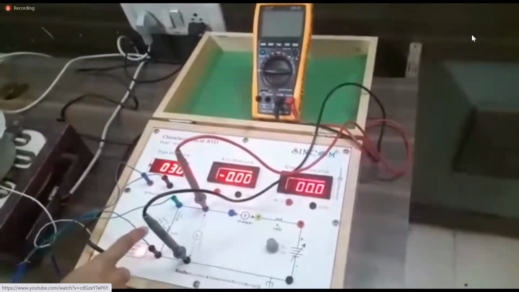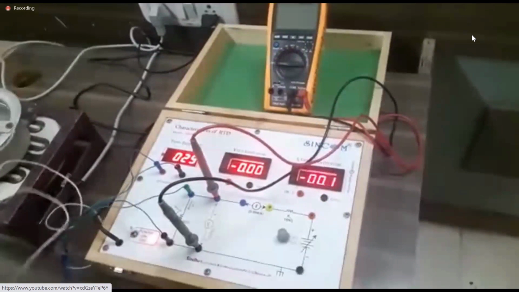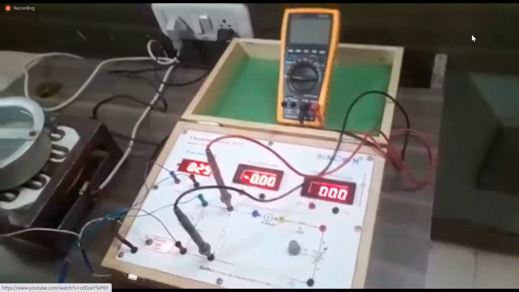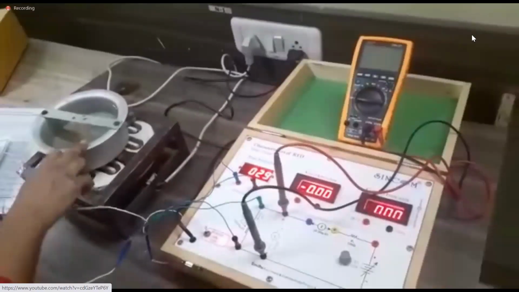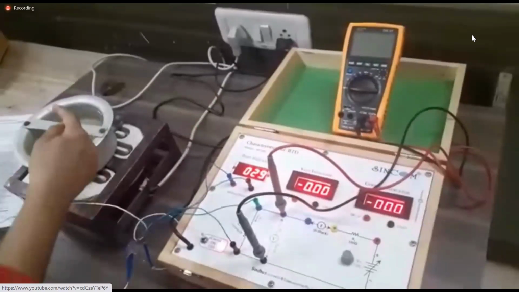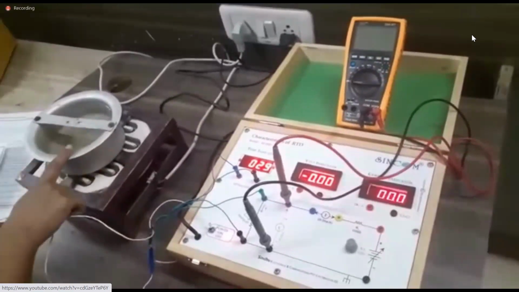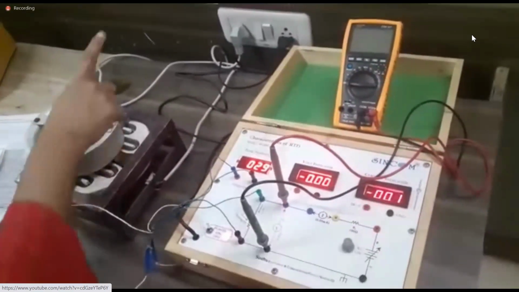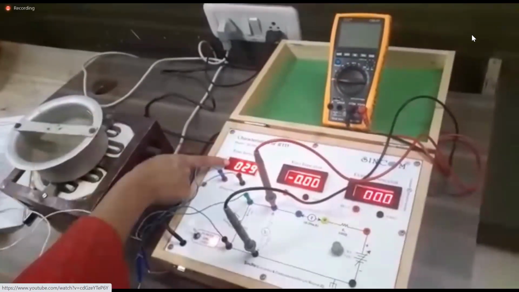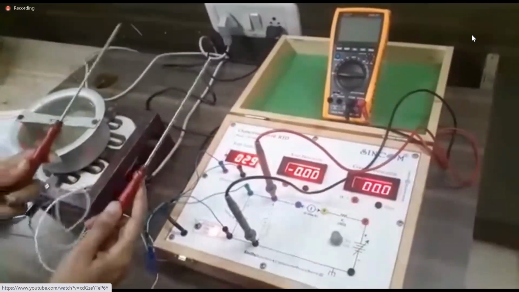Another terminal has two wires from this RTD. Another wire is given here at this terminal, where we are measuring the temperature of the water. In this pan we have water, which is at room temperature, and this is the heater. With the help of the heater we are going to raise the temperature of the water. As soon as we start the heater, the temperature of the water starts changing, and that temperature is displayed over here. As the temperature changes, it is sensed by this RTD.